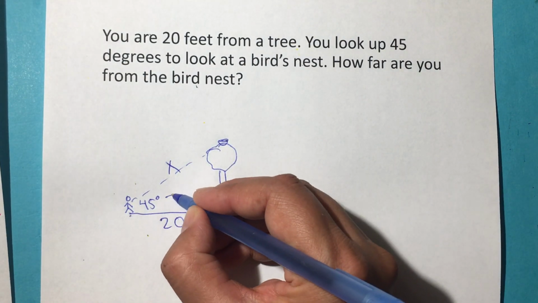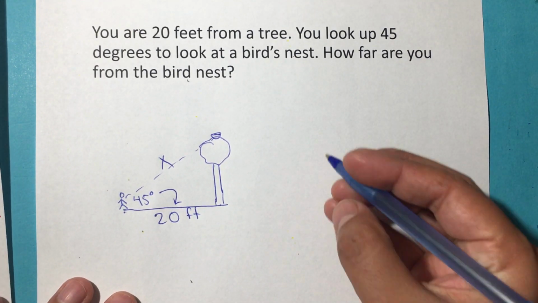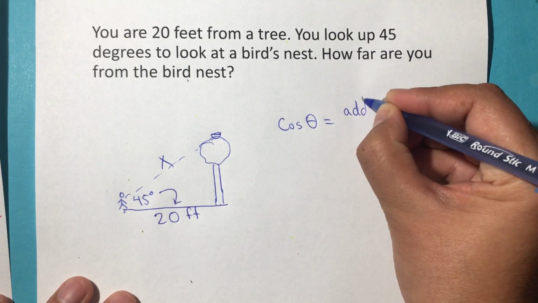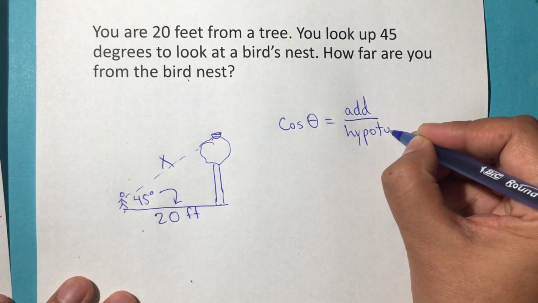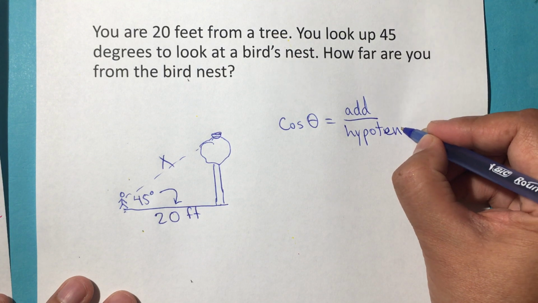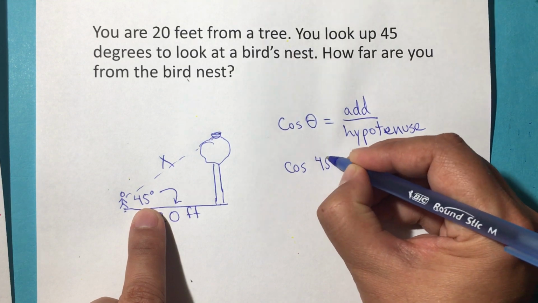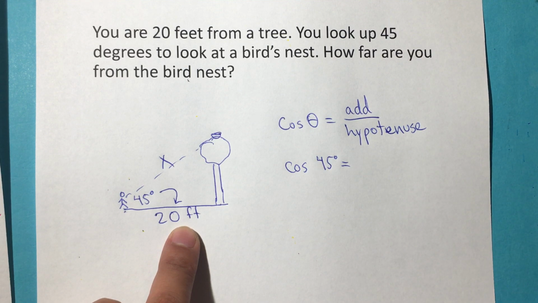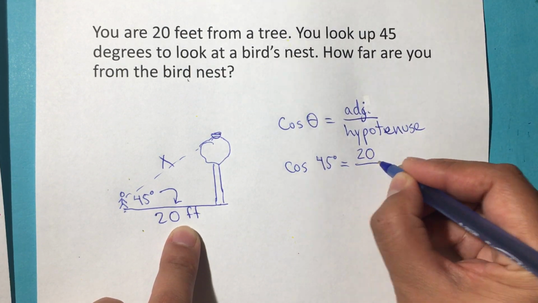Why? Because this is the adjacent and the hypotenuse is always the longest side. Okay, so cosine of theta equals adjacent over hypotenuse. Cosine of theta, theta is your degrees. Adjacent, not add, is 20 feet.